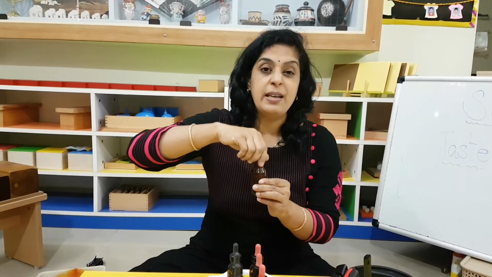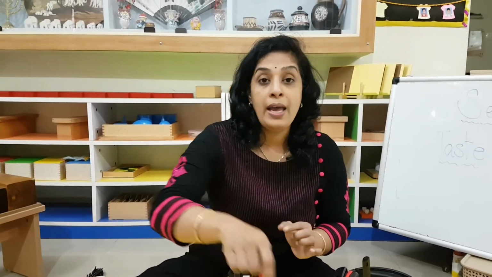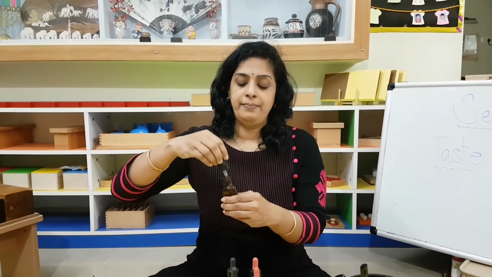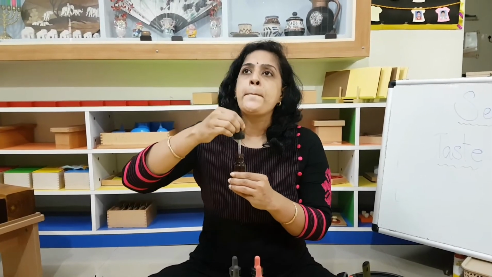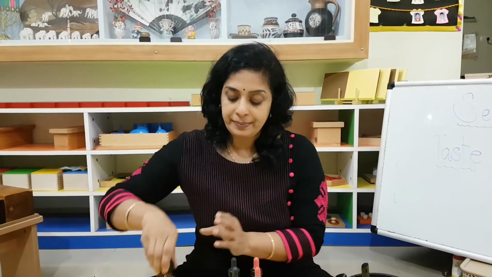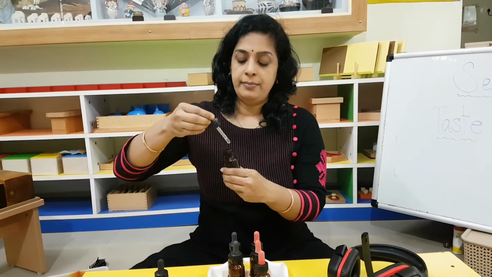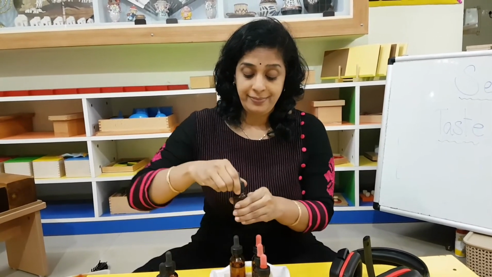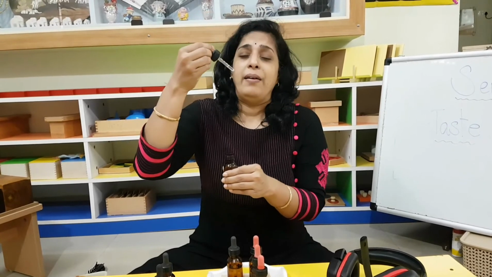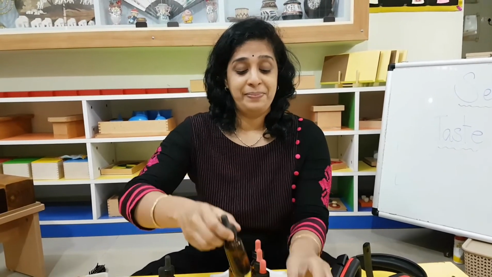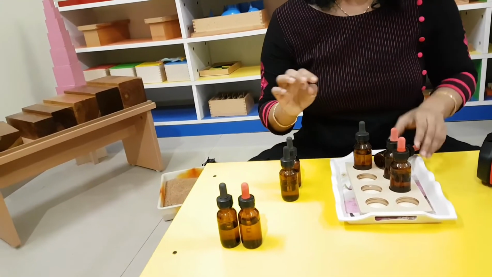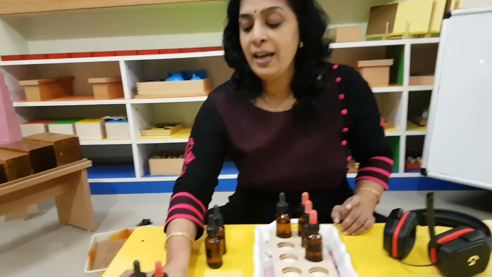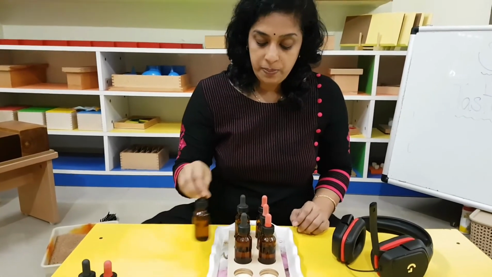This is bitter. Bitter. Now I have to find out the bitter taste in this. Okay? This is sour. Salty. Bitter. Got it. So I got 2 bitters. Okay? Other end onna vachirlam. Like color tablets, you keep 2 reds together, 2 yellows together, like that. Bitter onna vachitten. Now I will put this back in its place.